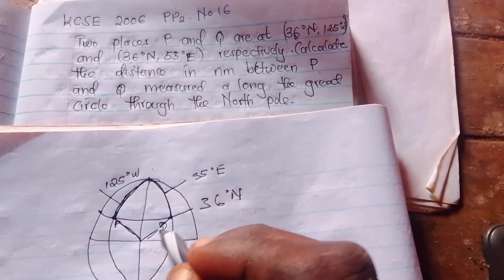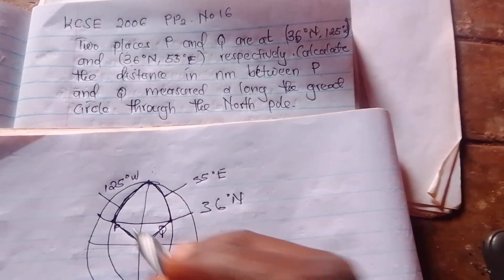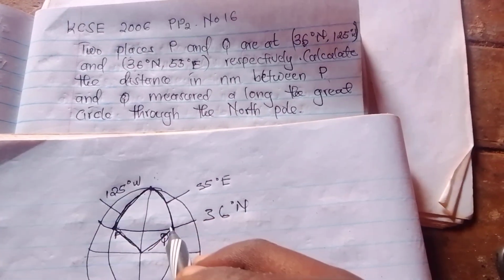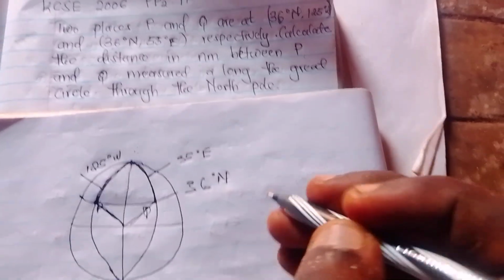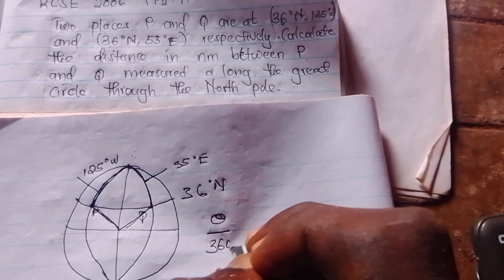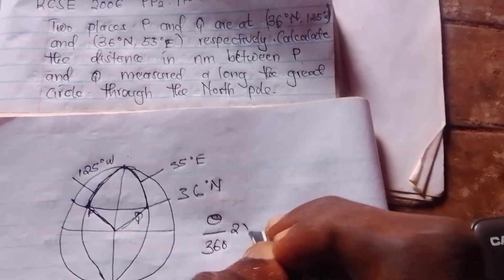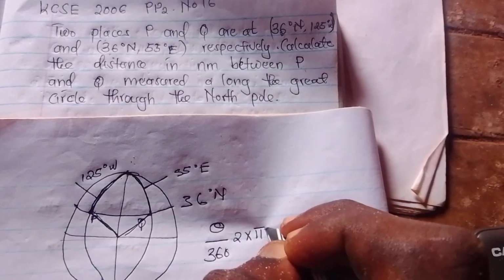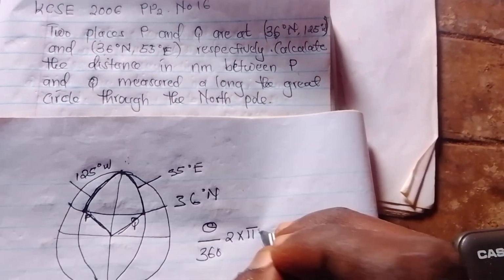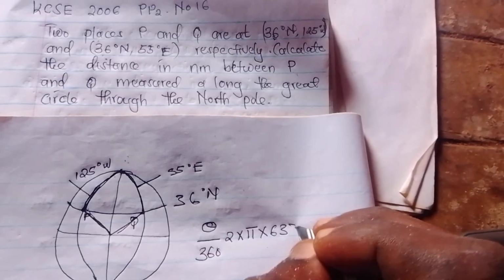We are looking for the arc length from P to Q, and the formula for finding an arc length is theta over 360 multiplied by 2 pi multiplied by the radius 6370.